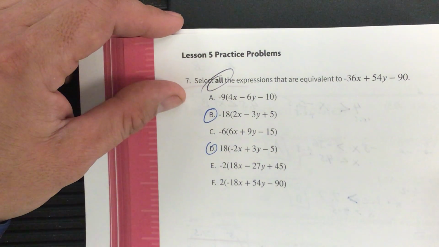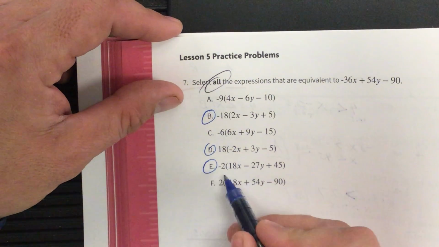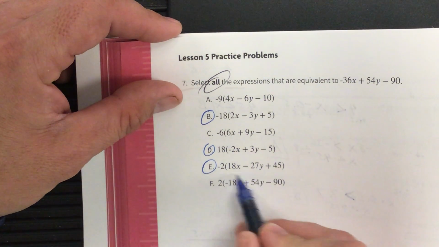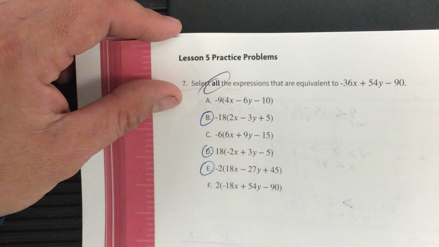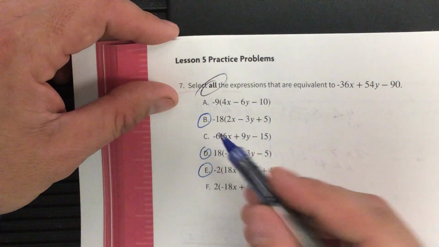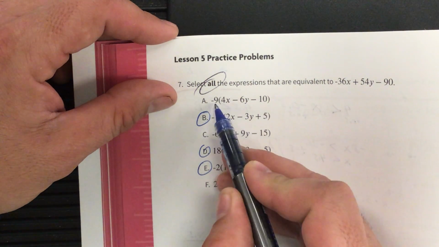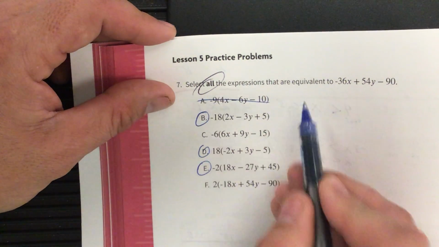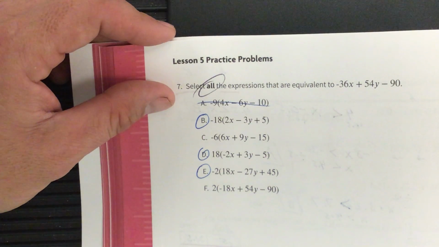Looks good. Jackson. E, negative 36, positive 54, minus 90. Looks good. Anybody else? A. A, negative 36, positive 54, that'd be a plus 90. Negative times negative would be plus 90, so A is out. Is that it? Yeah. All right, that is it.